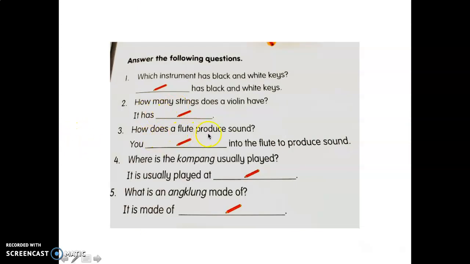Okey, yang ketiga. How does a flute produce sound? Bagaimana seruling menghasilkan bunyi? Number 4. Where is the kompang usually played? Di manakah kompang biasanya dimainkan? And the last one is, what is an angklung made of? Okey, angklung diperbuat daripada apa?